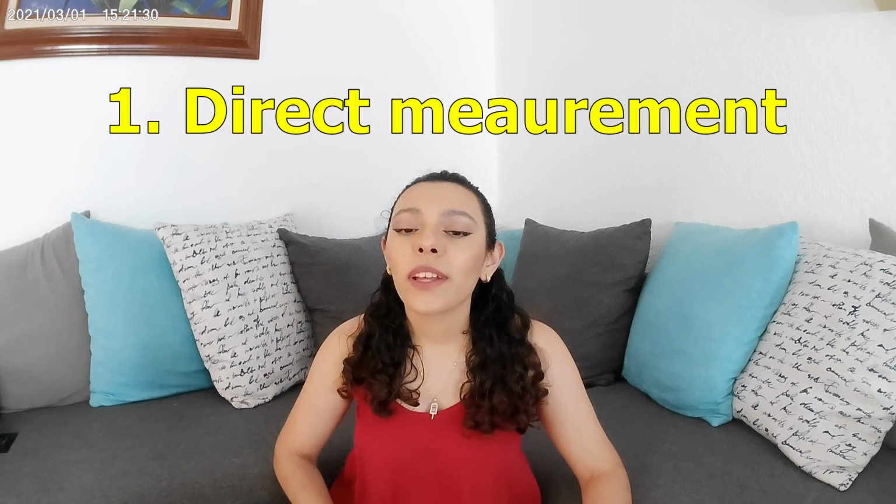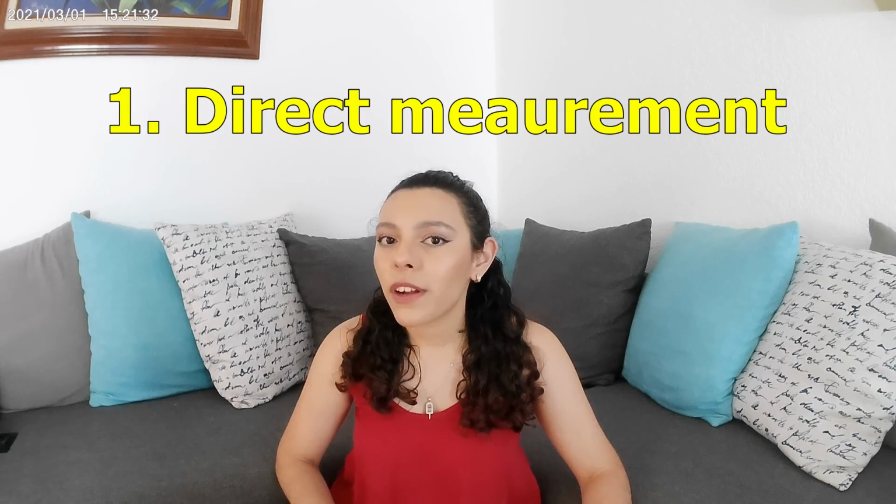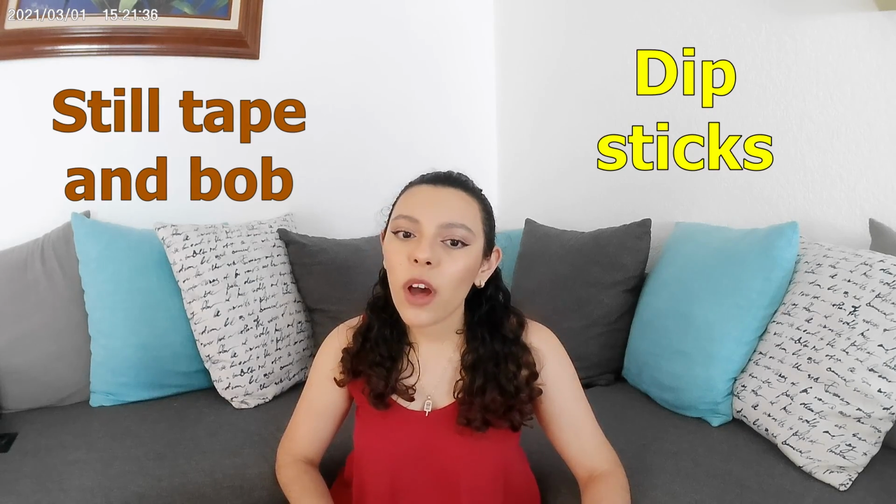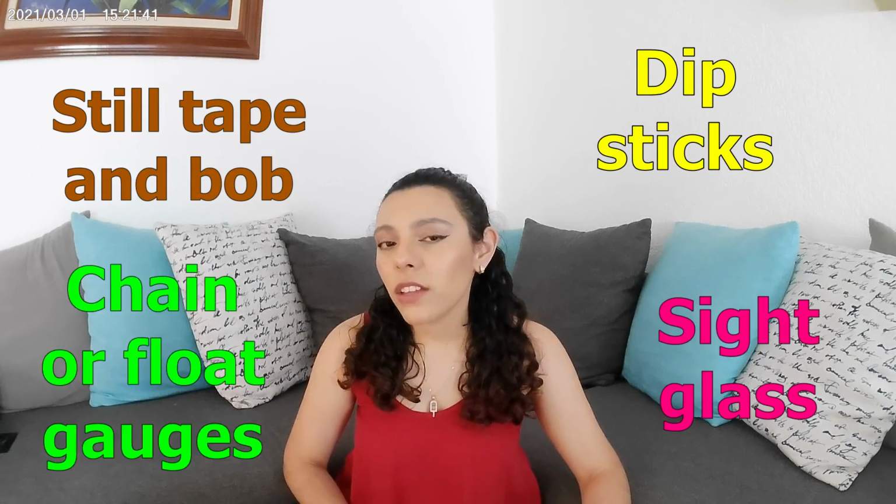Level measuring instruments can be classified into liquid and solid level methods. Today we will start talking about the first ones. This type of method can work by measuring: 1. Directly the height of the liquid above the reference line. These are divided into dipstick, steel tape and bob, side glass, and chain or float gauges.